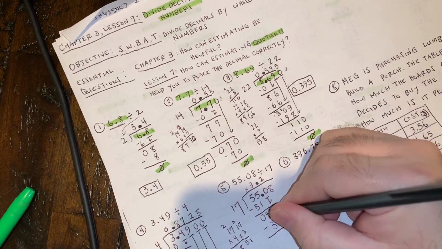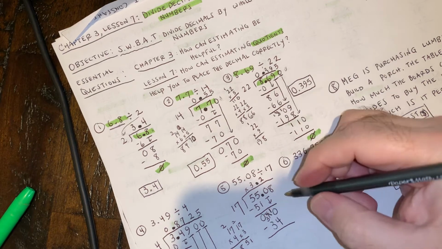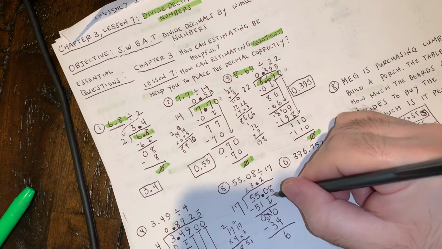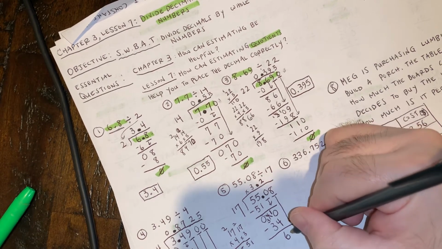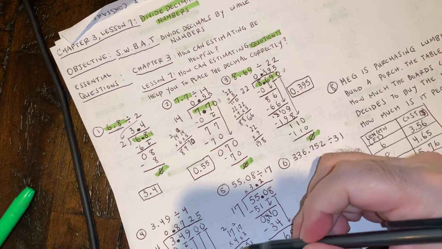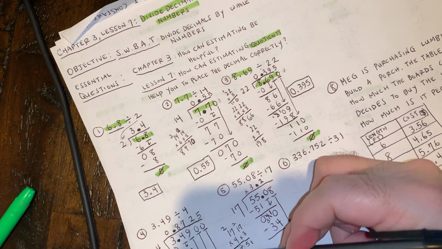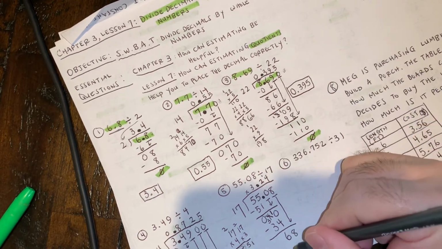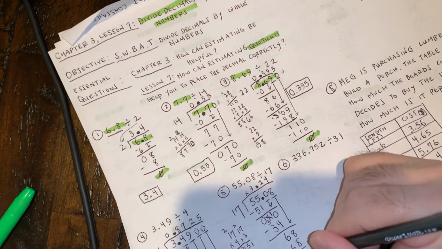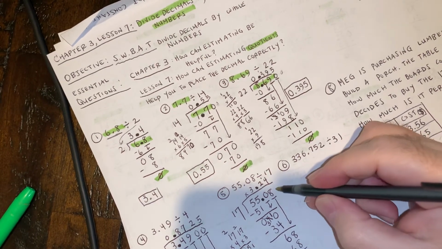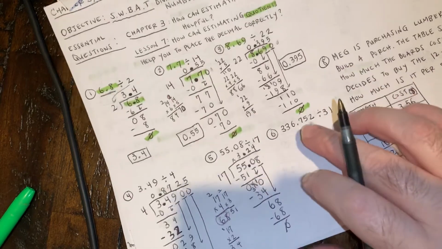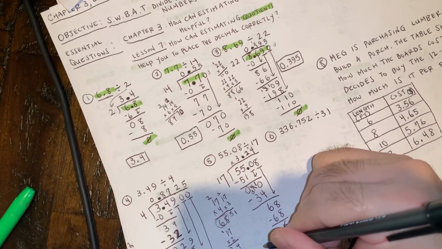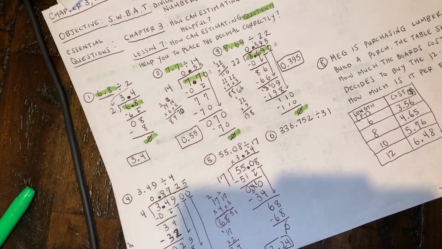Okay, borrow. 10 minus 4 is 6. Bring down the 8. Oh, look, we have it right here. So it went 4 times. And it gives you 68, and it terminates. There's nothing to bring down. It has terminated. So your answer is 3 and 24 hundredths. Okay.